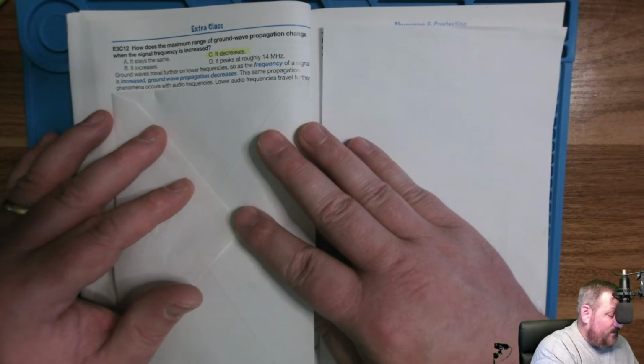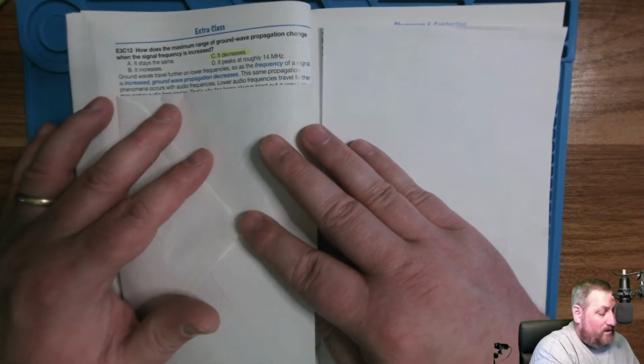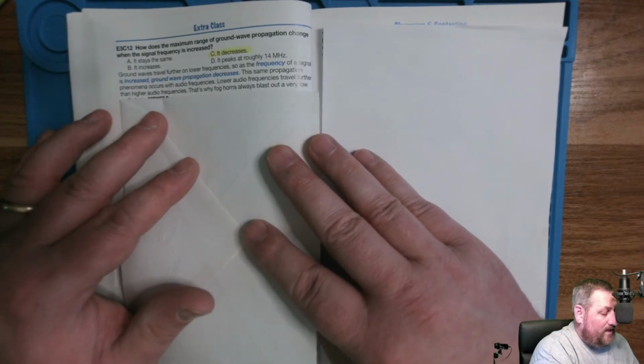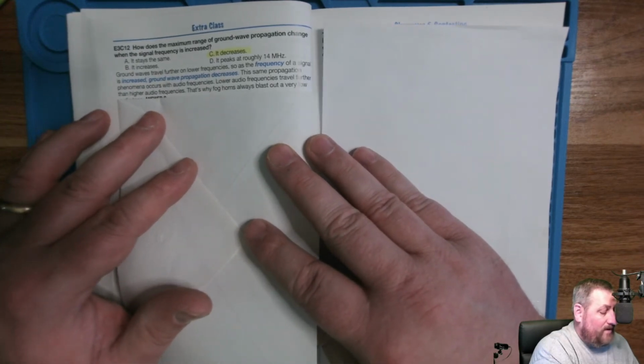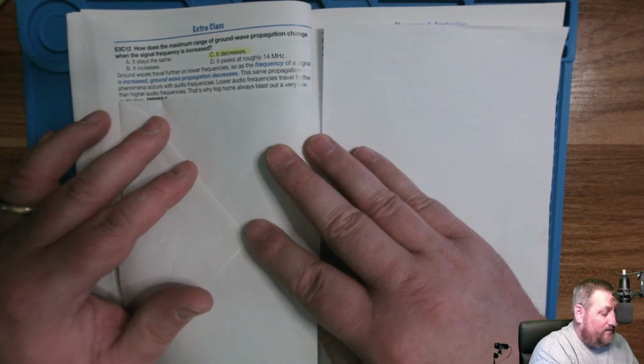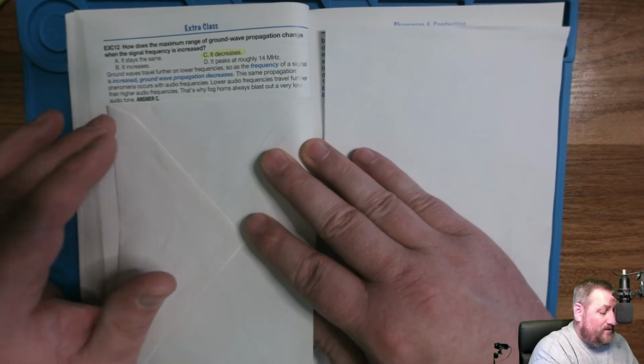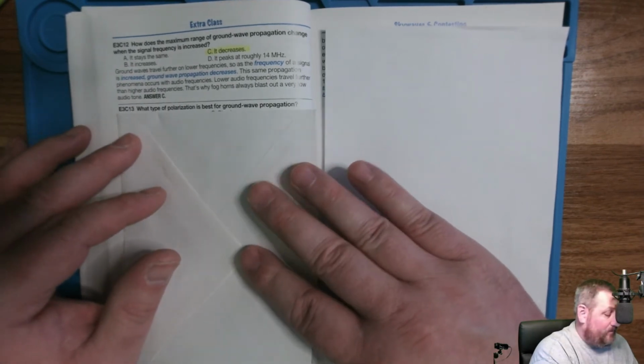The same phenomenon occurs with audio frequencies. Lower audio frequencies travel further than higher audio frequencies. That's why foghorns you hear out on the water always blast a very low audio tone. So, correct answer is C, it decreases.